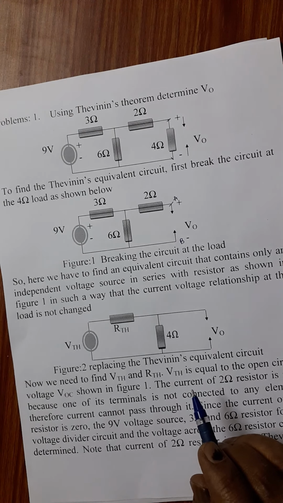So this is the third step. Then measure the equivalent resistance as viewed from the open circuited terminals. This is Thevenin's resistance. Next one, draw the Thevenin's equivalent circuit with Thevenin's voltage in series with Thevenin resistance followed by the load resistor.